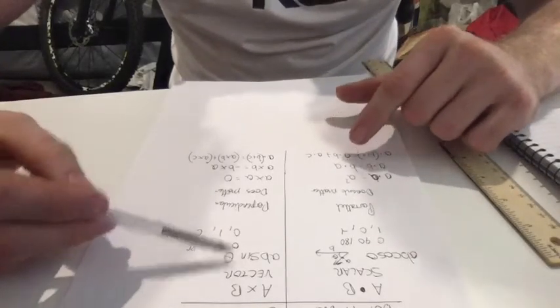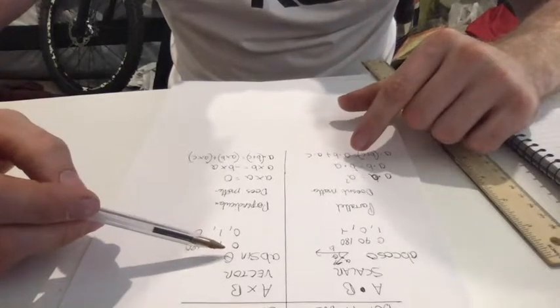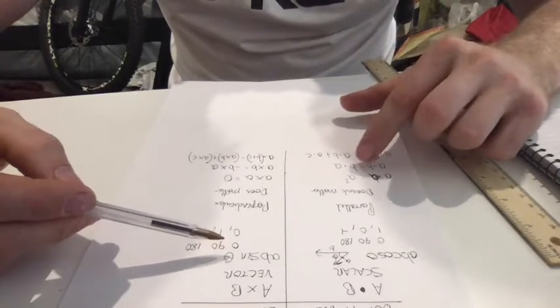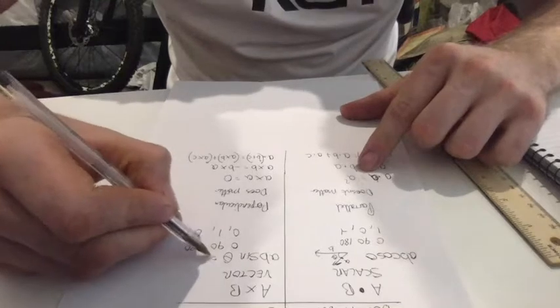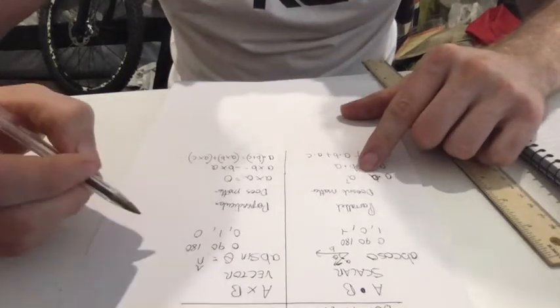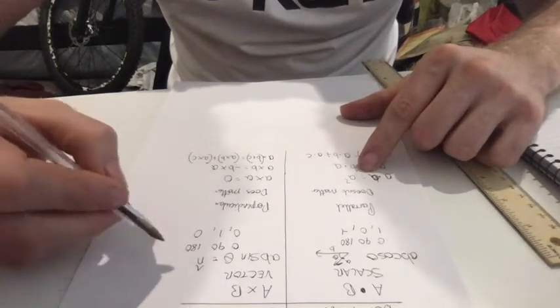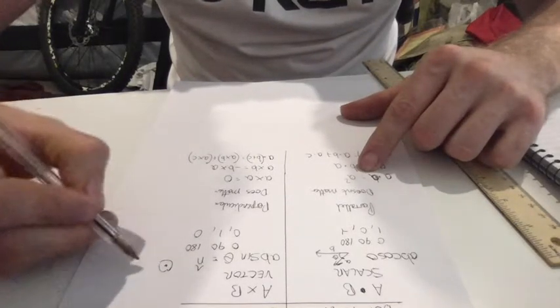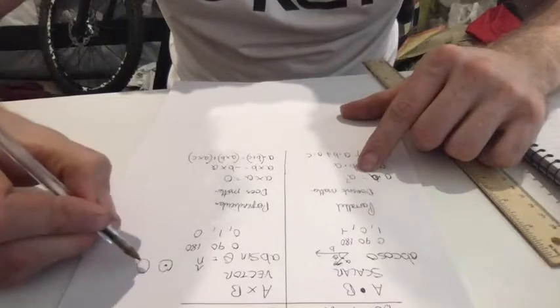So going back to the cross product and our AB sine theta, that's defined by our right hand rule and will be perpendicular to A and B. So that's going to give us n hat, and n hat's going to be a value that either comes out of the page and can be represented like that, or is going to go into the page and represented like that.